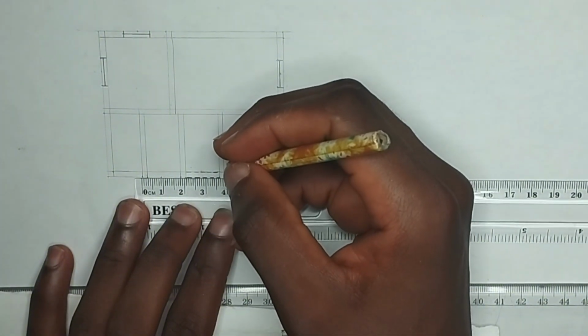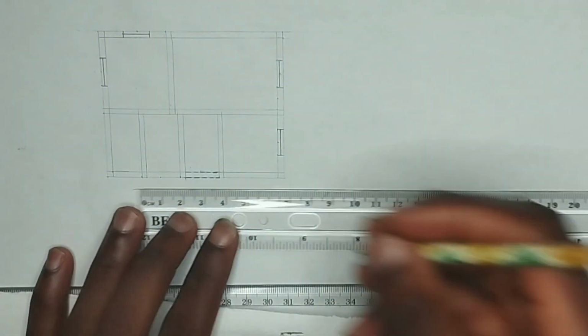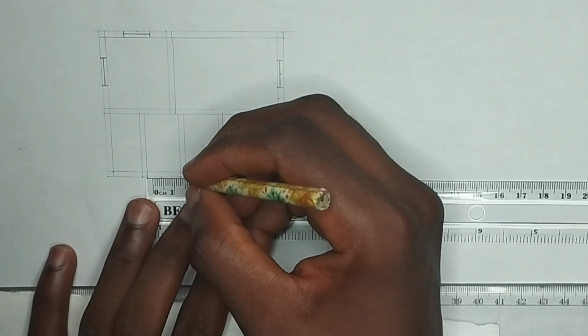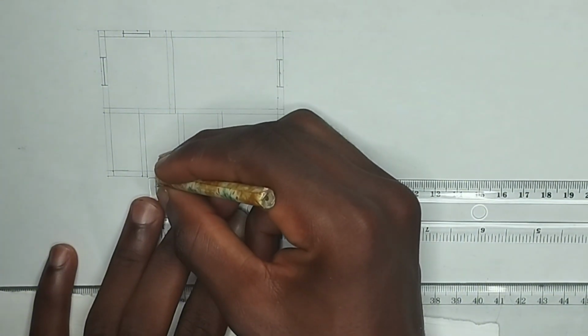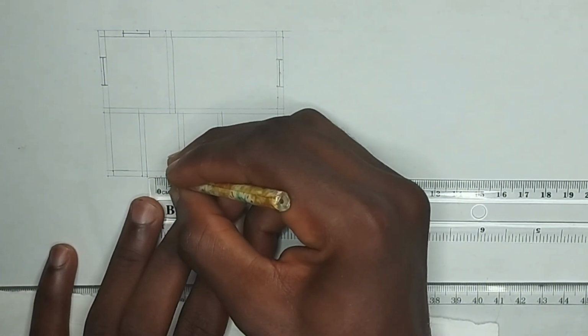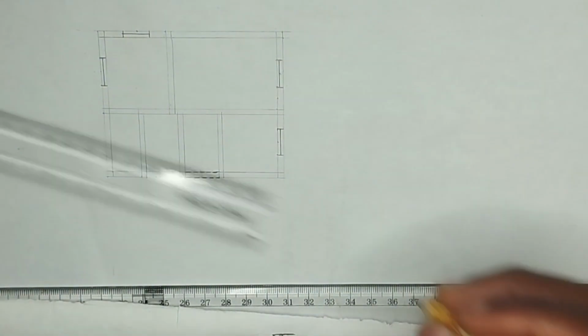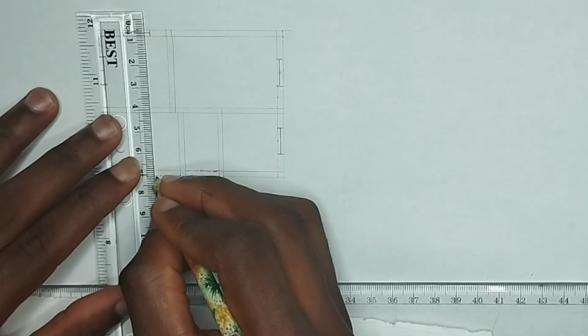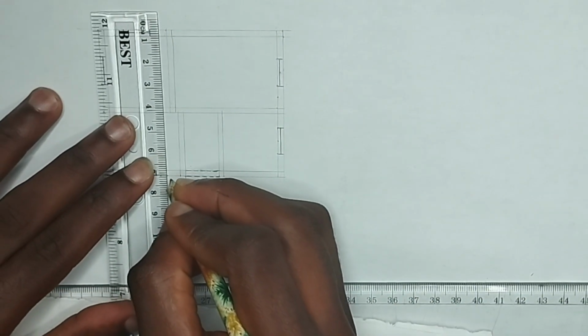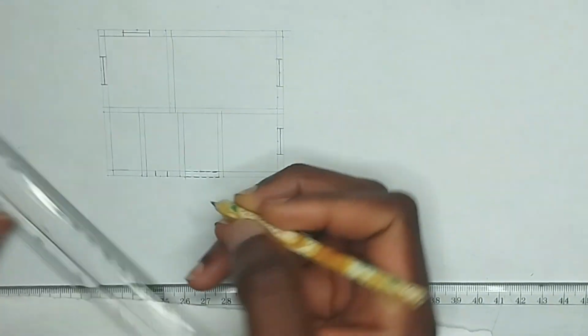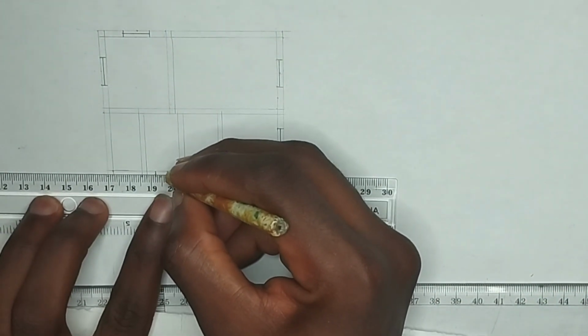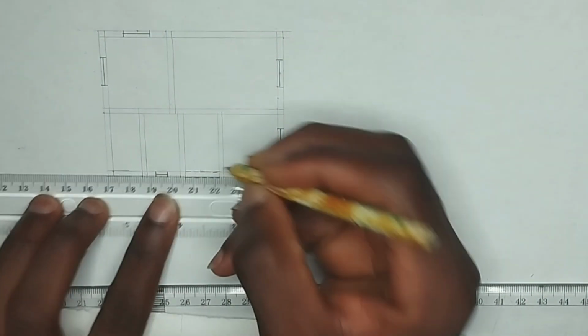So what am I going to do? I'm going to pick 0.3 towards my left hand side, and then 0.3 towards my right hand side. Okay, like this, then I'll draw my window.